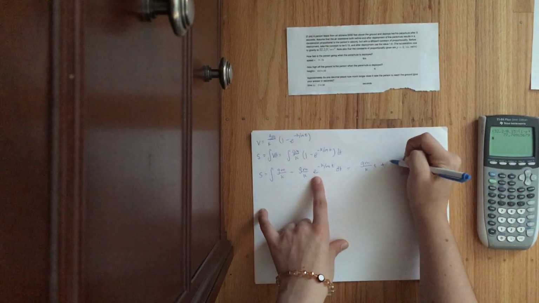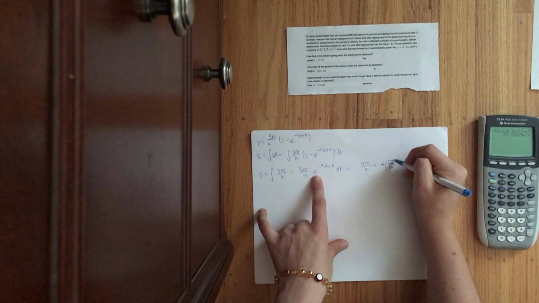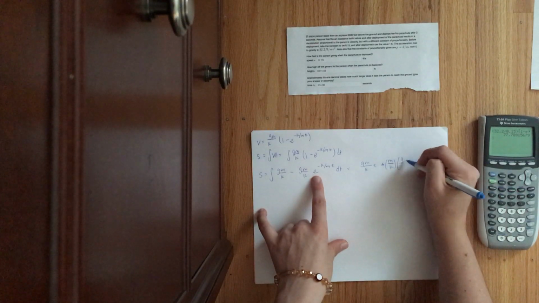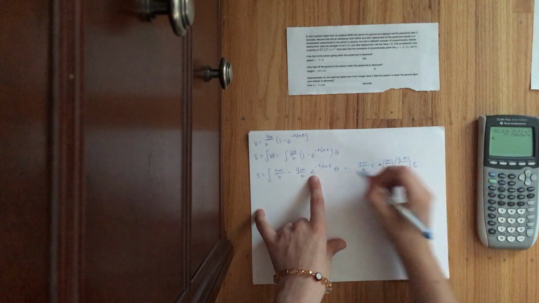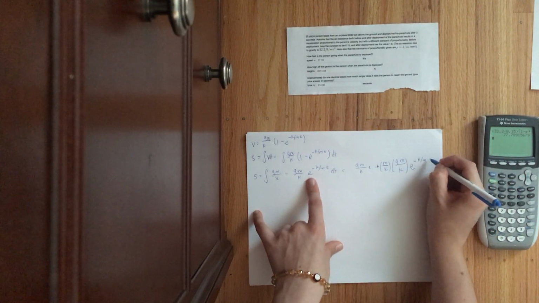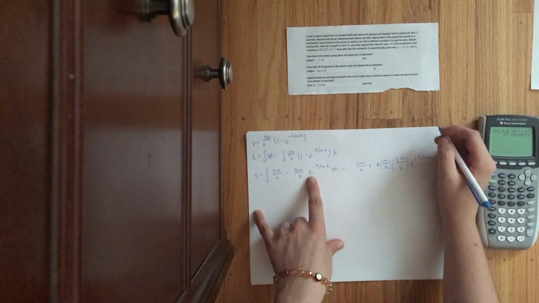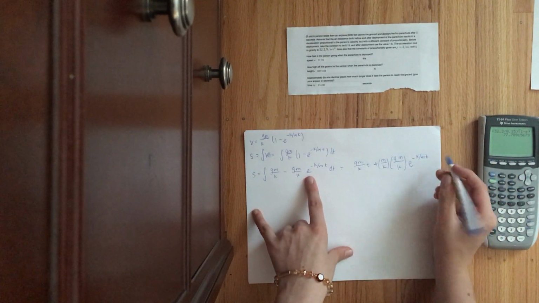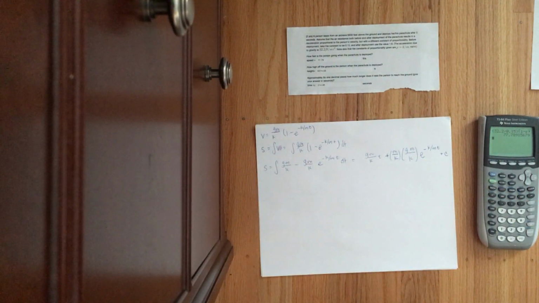We're going to multiply m over k, which is the reciprocal of this, times the current constant, which is gm over k, and then this is going to stay the same because it's e. Awesome. Okay, and we also need a plus c because there's always a constant of integration.